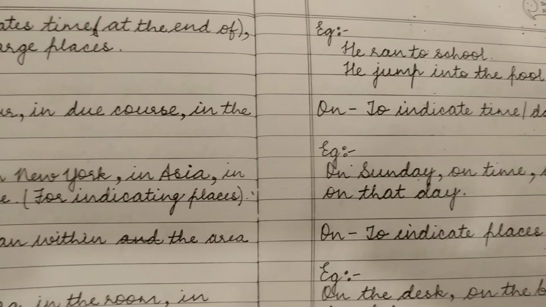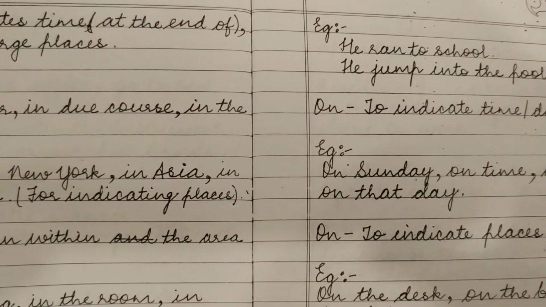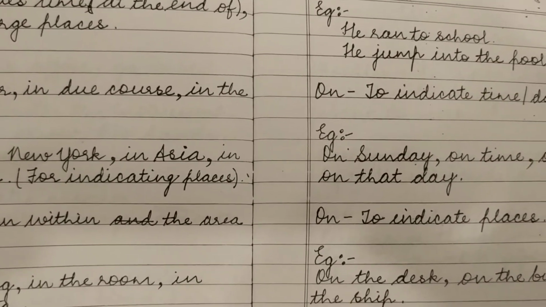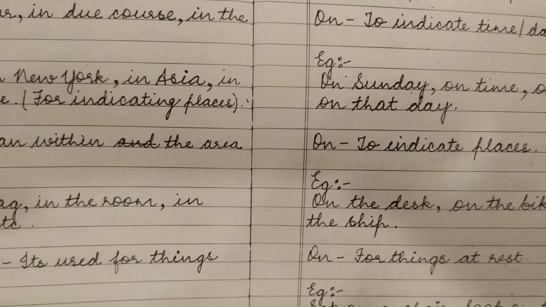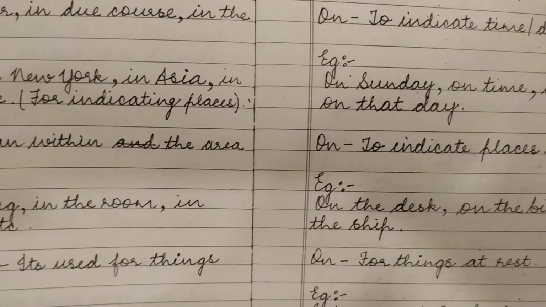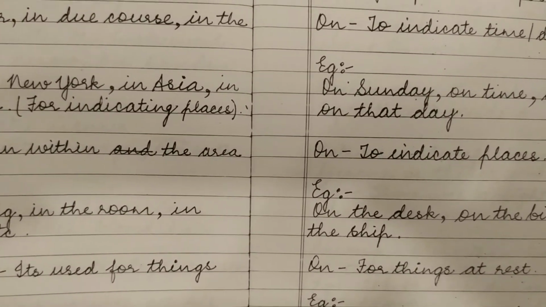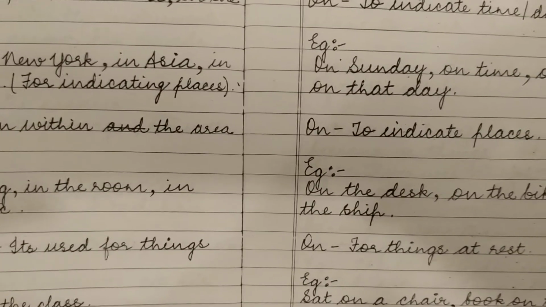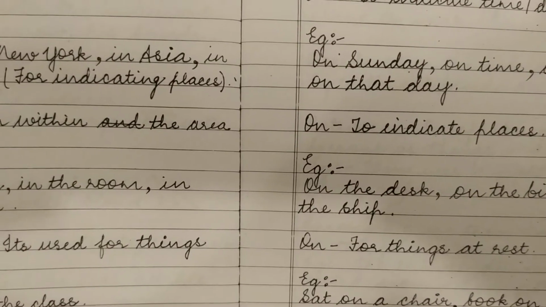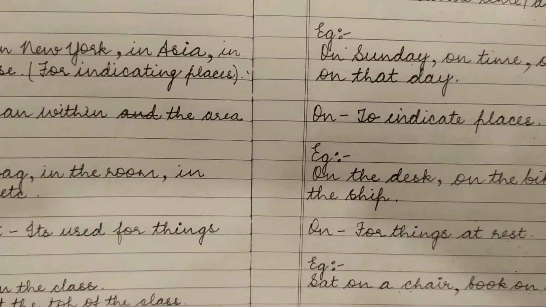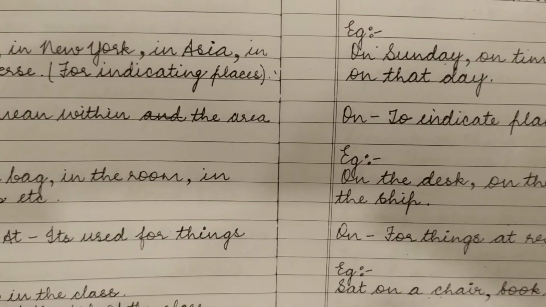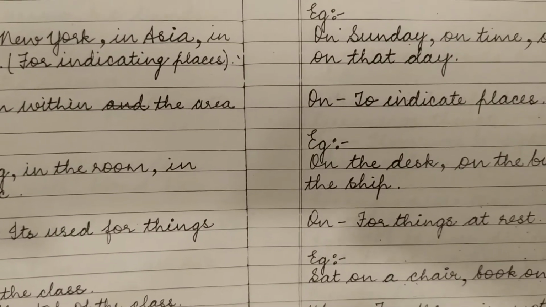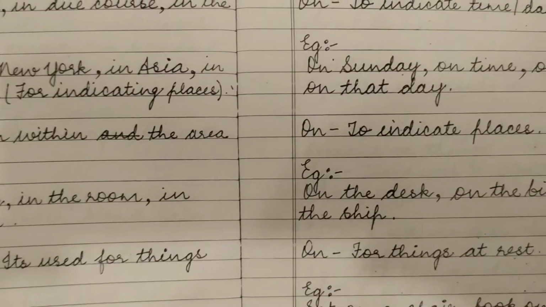To indicate time and day. Example, on Sunday, children are going to relax on Sunday. On time. Please come for the conference on time. On that day, we'll be celebrating our anniversary on that day.